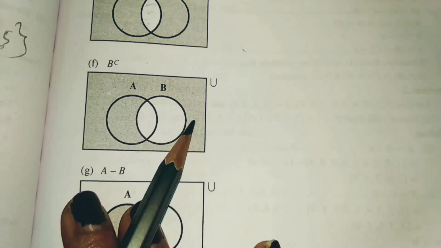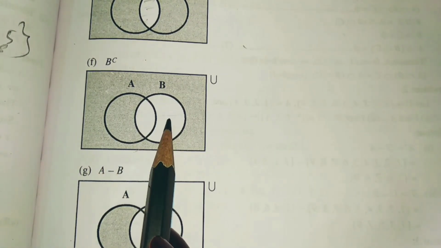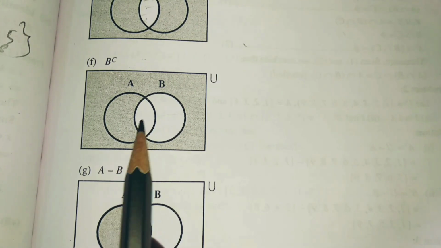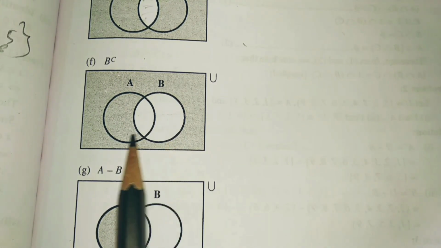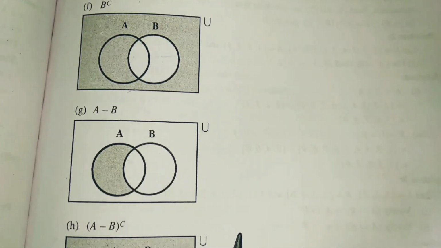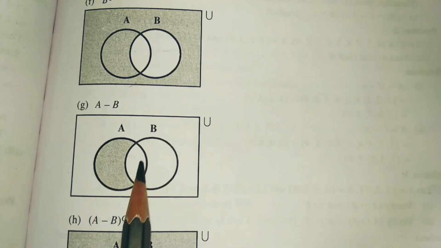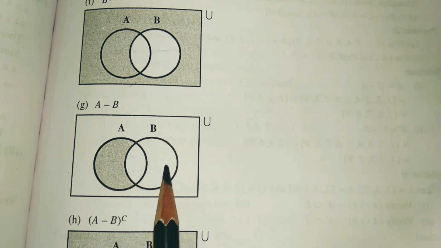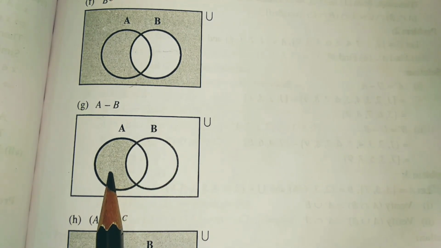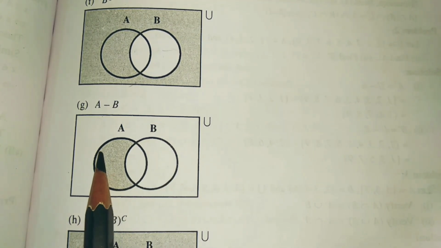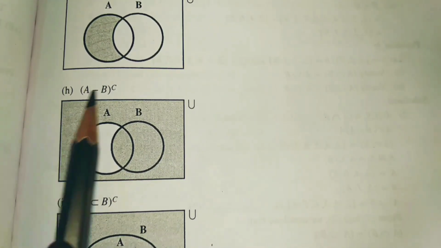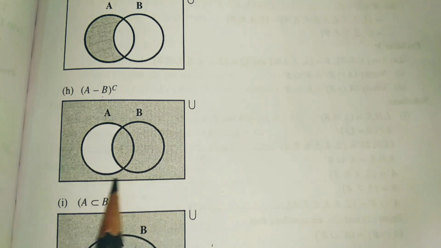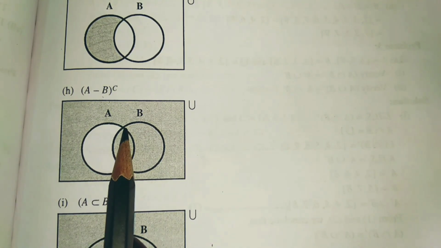Now if it is only B complement, with two sets given, then this is the B. Its complement means except this white portion, the remaining portion. Next it is A minus B. A minus B means A and the portion of B which is common in A, we just subtract these two. So this one is A minus B. Similarly, A minus B complement means the entire portion except this white portion.